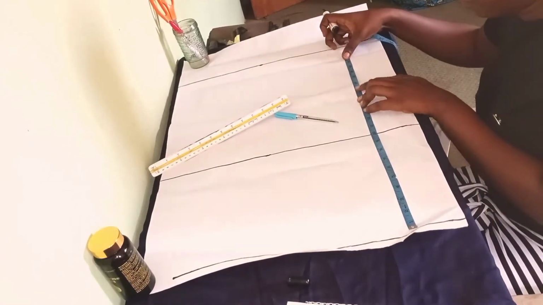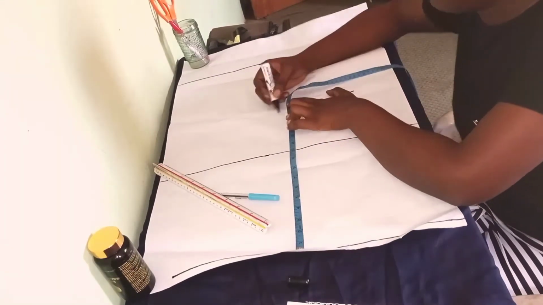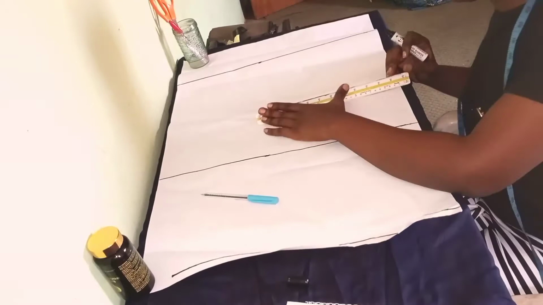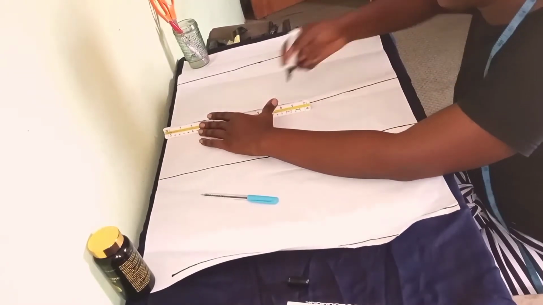After that, I went ahead to measure my shoulder to waistline, which is 16 inches, and I also drew the horizontal lines and connected them together.